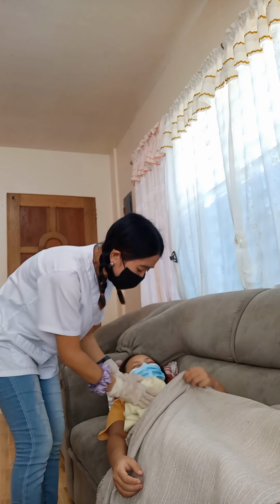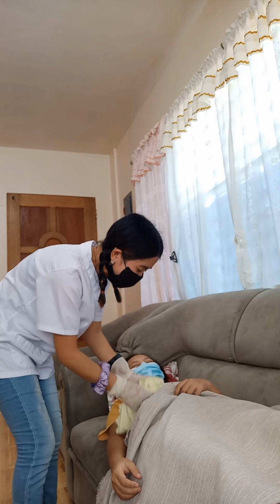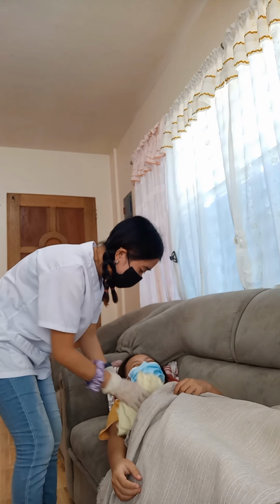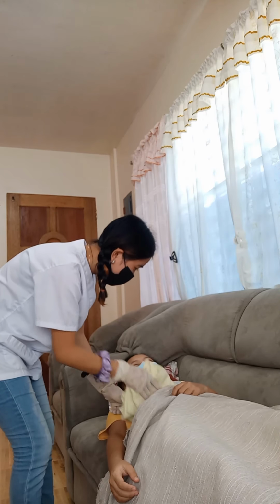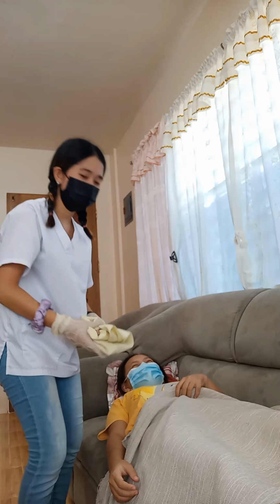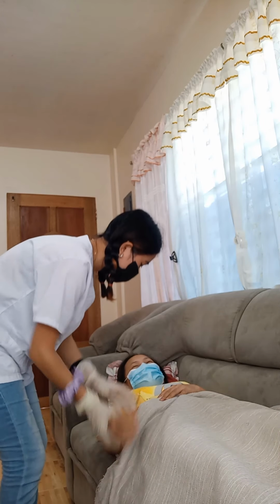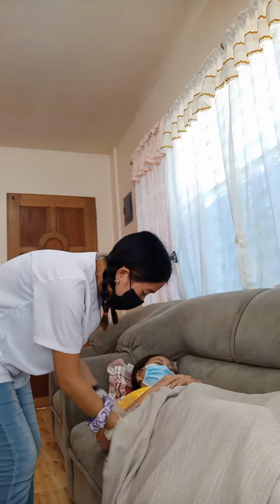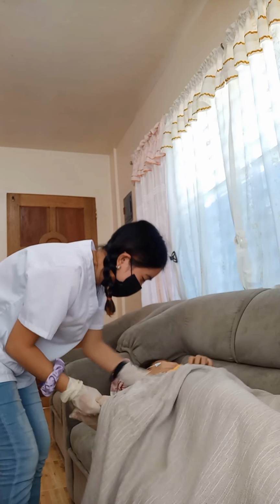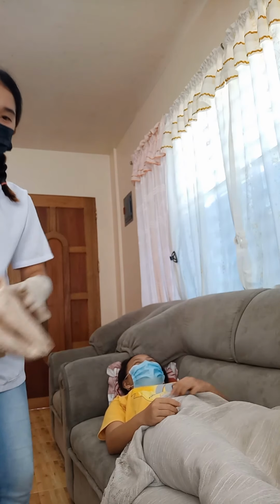Dry the area gently. And remove the rubber sheet and leave the patient dry and comfortable. Do the aftercare of materials. Next is evaluation. Evaluate the client's response to the treatment to make the client satisfied and comfortable.